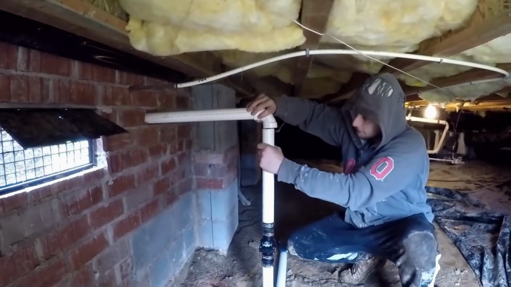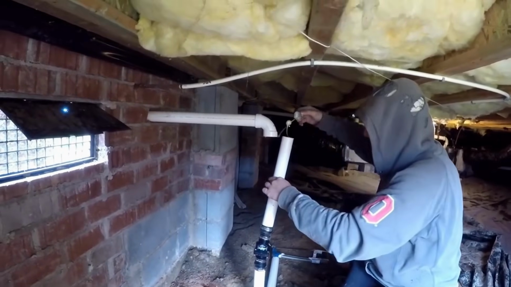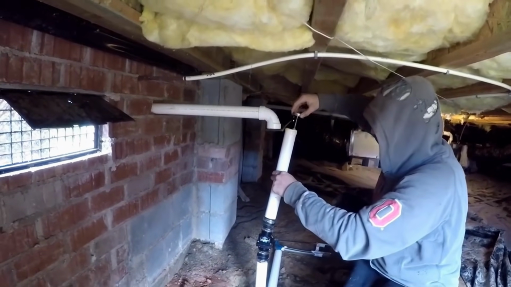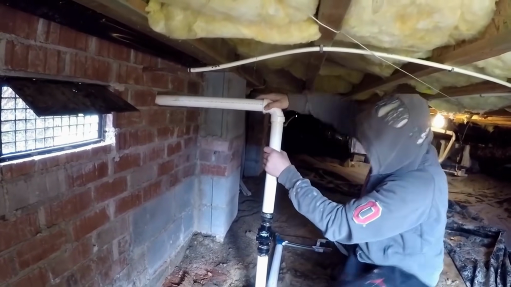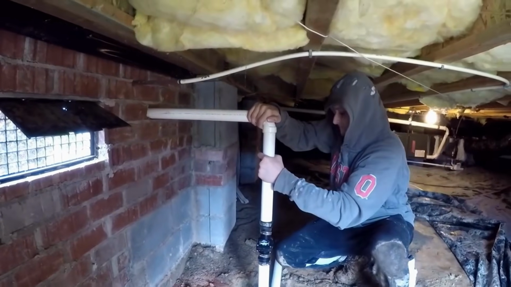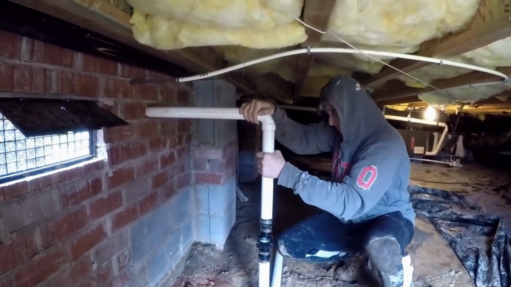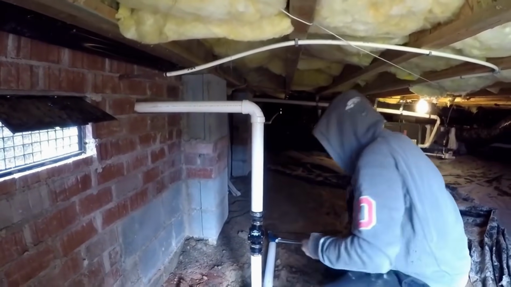So go ahead and glue the pipe as well. Always glue both pieces. Yep, lots of glue. Perfect. And you push it together and push hard and hold it in place for a few seconds. You can see that one slide on there really well. Hold it good and tight for just 2 or 3, 5 seconds. Perfect. We're all done inside here.